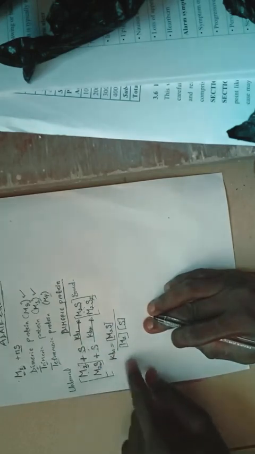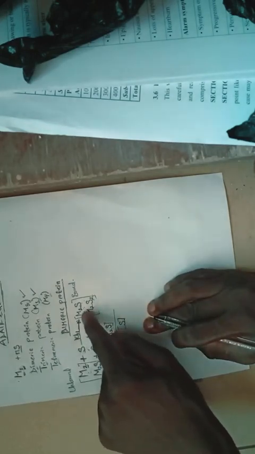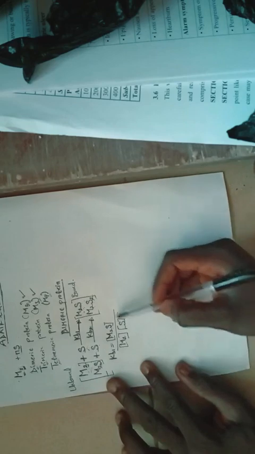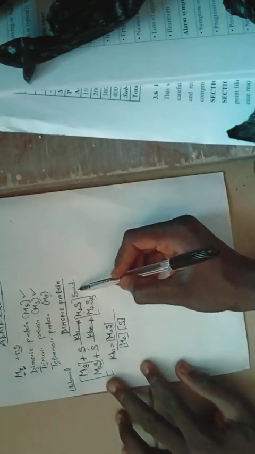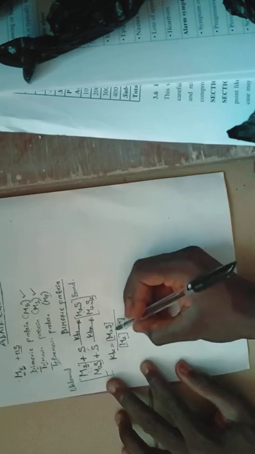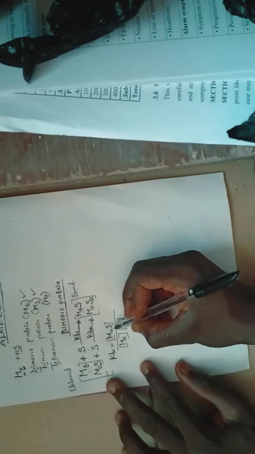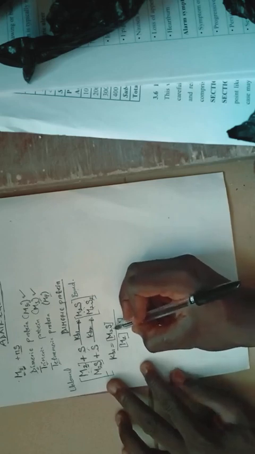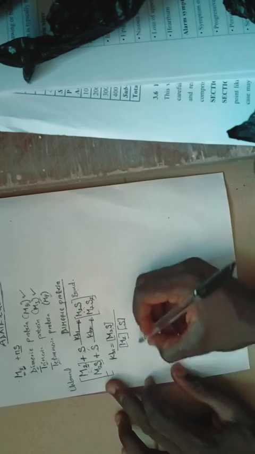So what am I trying to say? Once you take your KB1, KB1 is equal to the product M2S all over the reactants M2 and S. The next thing is that you will always make the bound protomer the subject of the formula. So what is the bound protomer? Is it not this one? Yes. So the next thing I will make M2S the subject of the formula.